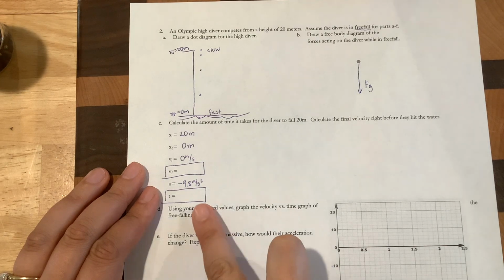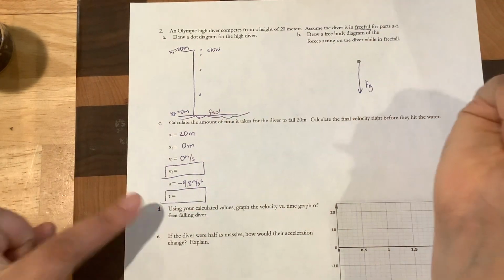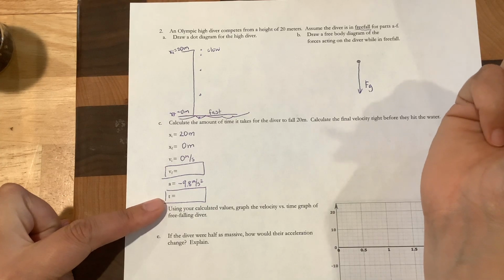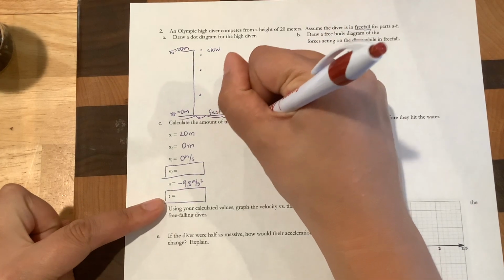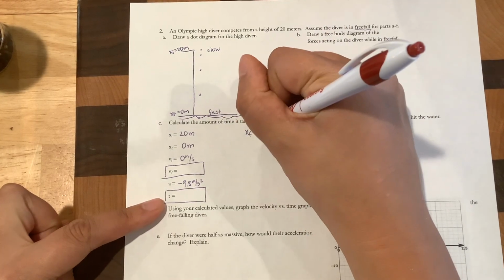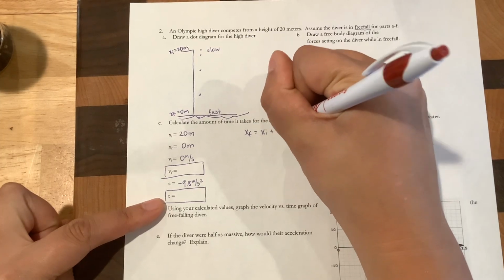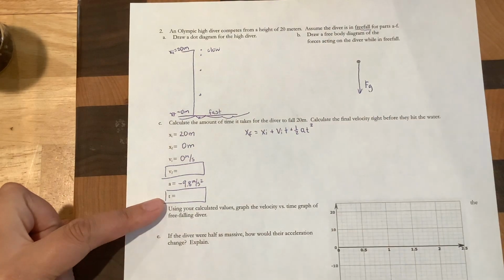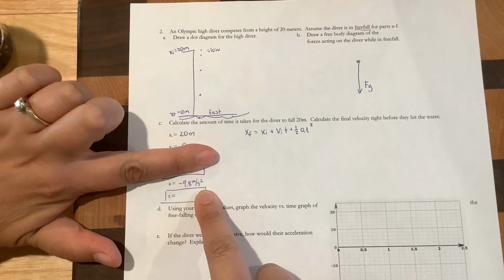It asks you to calculate the time and the final velocity. So let's do time first because it was listed first. On your yellow equation sheet, if you pick the equation from kinematics that has time in it but not VF, you're going to find this one. How you pick an equation is pick the equation that has t but not VF because you don't know it.